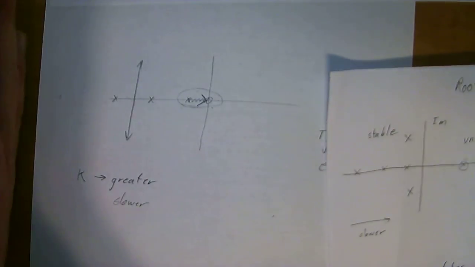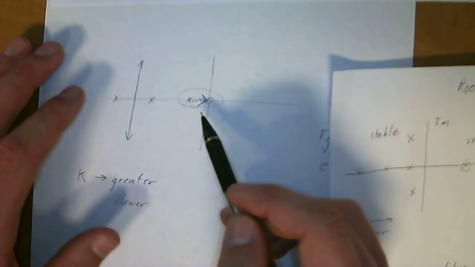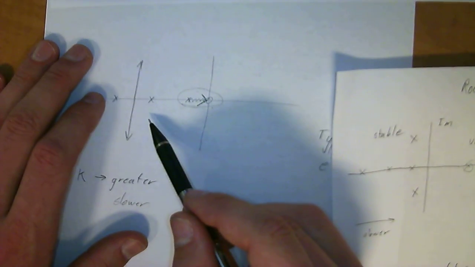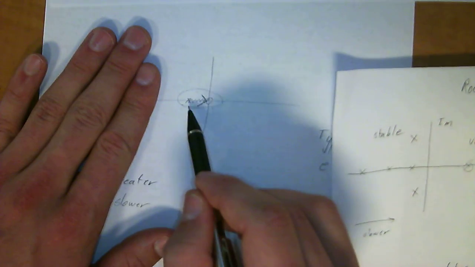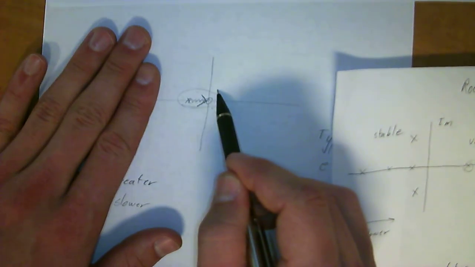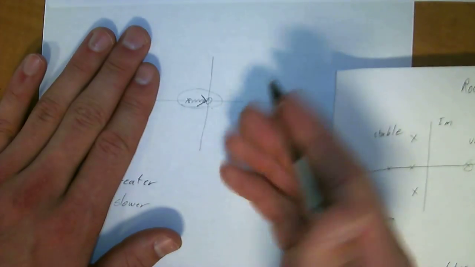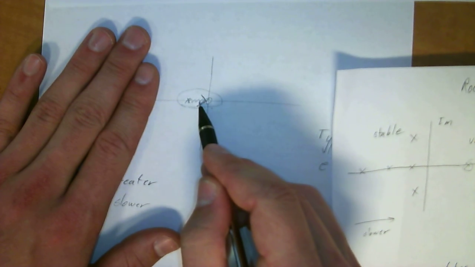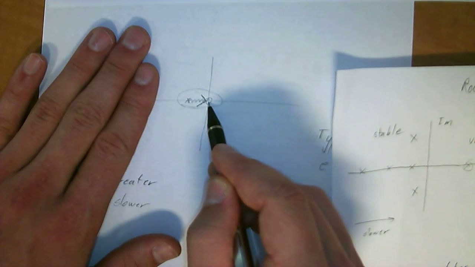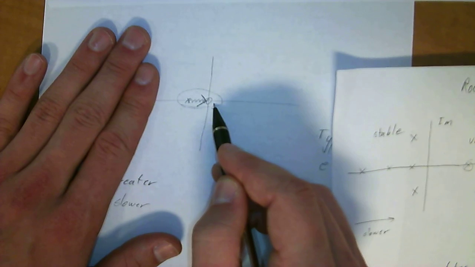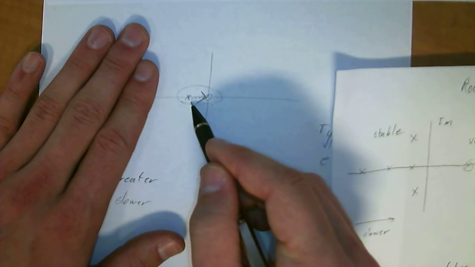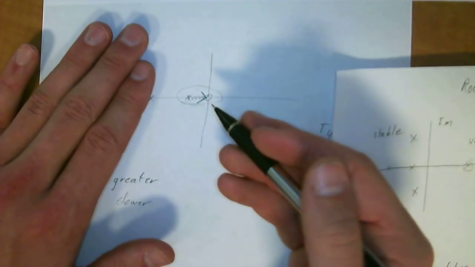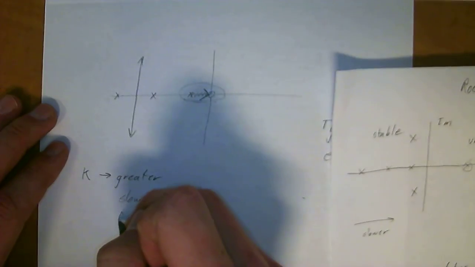So you're actually going to focus on this half of the system, and you'll see that X is kind of close to the origin, so it's going to be a fairly slow system. But then as K increases, as your gain increases, it's going to get slower because you're going to get closer and closer to the origin. And then, in addition to that, you see that you only have one pole that really matters, so you can approximate this as a first-order system. First-order system as K gets larger.